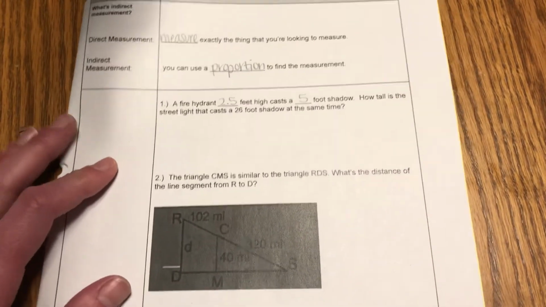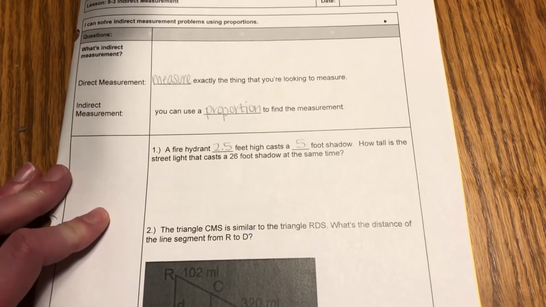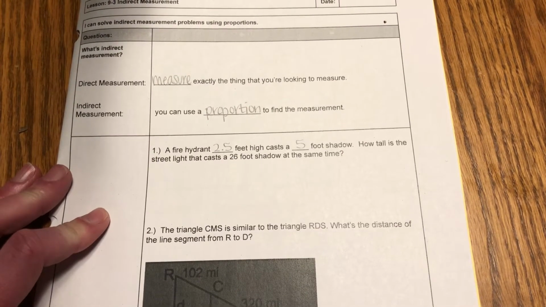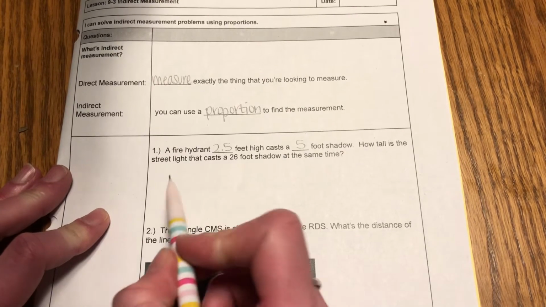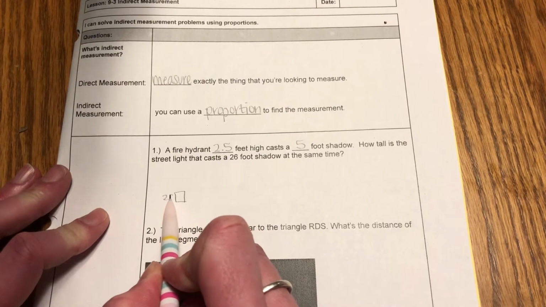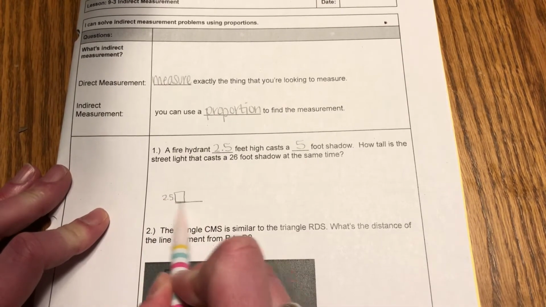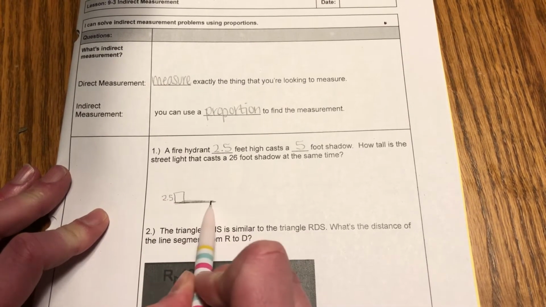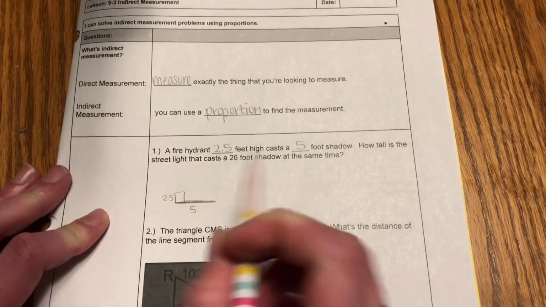So here's the first example. You have a fire hydrant that's 2.5 feet high that casts a 5-foot shadow. How tall is the street light that casts a 26-foot shadow at the same time? Pictures are helpful. So here's a little fire hydrant, and that is 2.5 feet tall. And then there is a shadow that it casts, and that is a 5-foot long shadow.